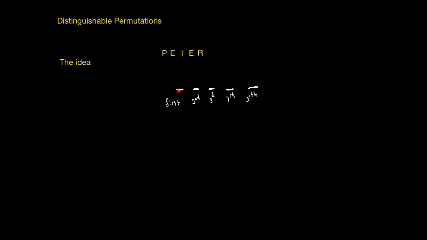So here for the first choice, we can see that we have 5 choices. So there's 5 letters to choose from for the first letter. And then for the second letter, now that we chose one for first, the second letter would be 4. And then for the third letter, we now have 3 choices. For the fourth letter, 2 choices, and for the fifth letter, we would have 1 choice. And the number of rearrangements of these 5 letters would be 5 factorial.